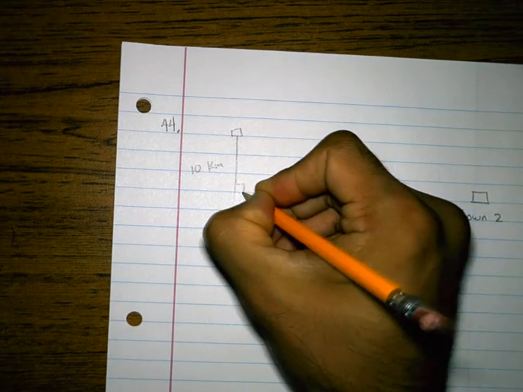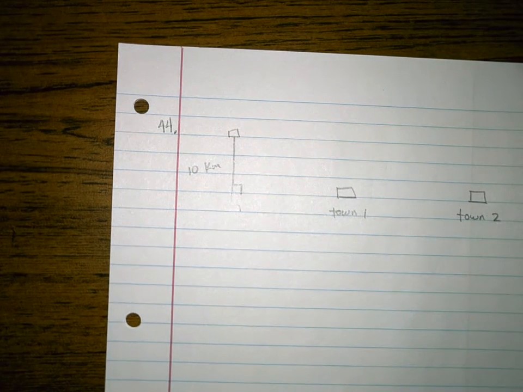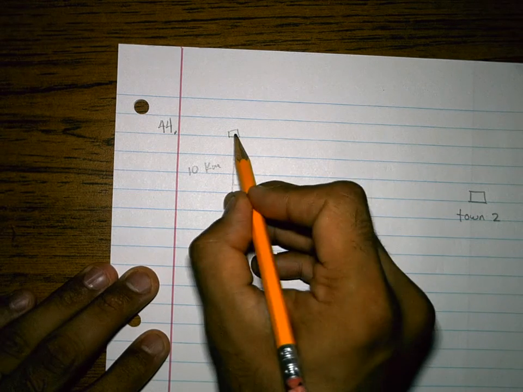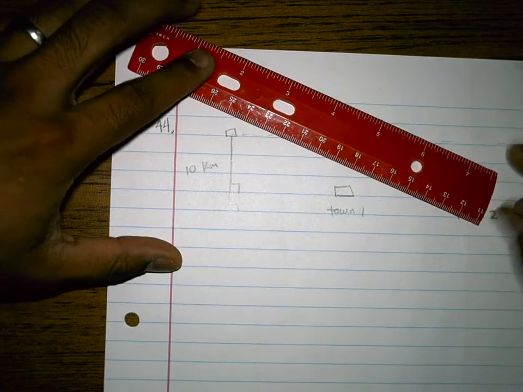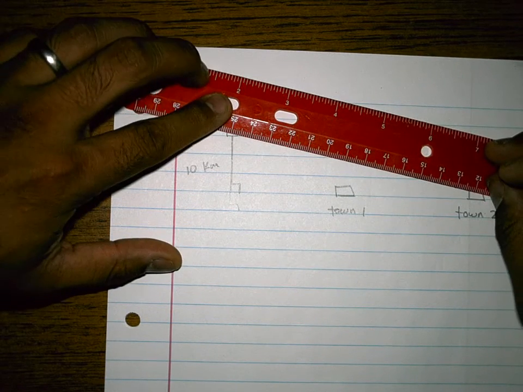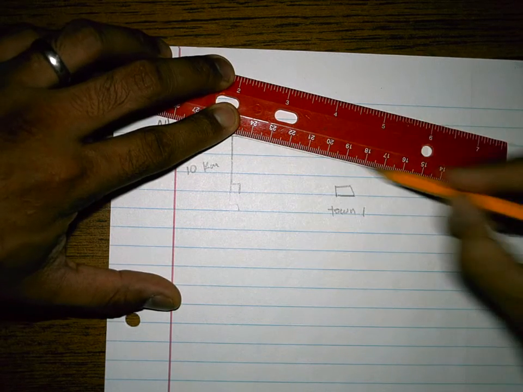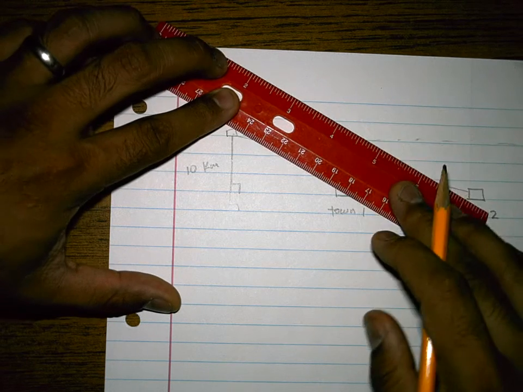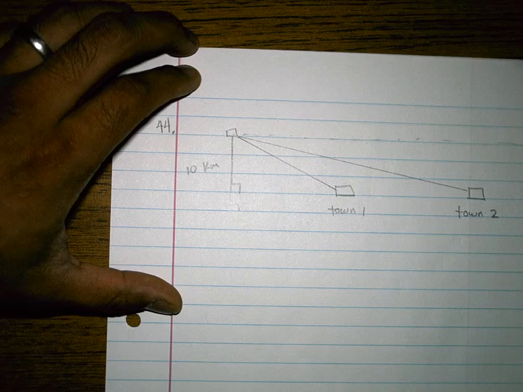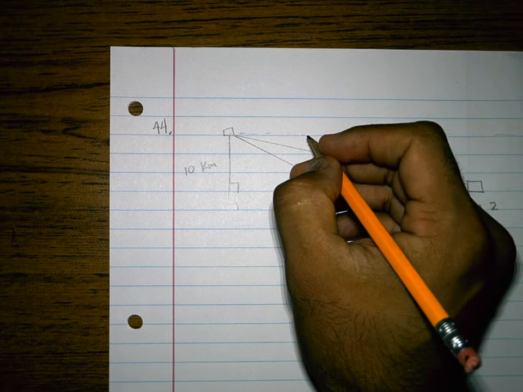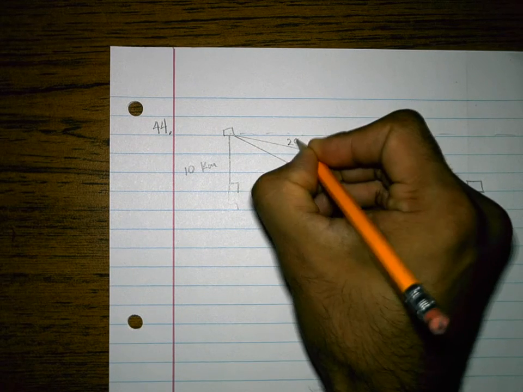Then the angle of depression, remember, that's from the horizontal to this town here. And for this town, they give me these two. This one right here is 28 degrees.